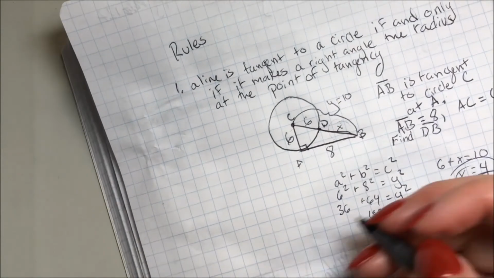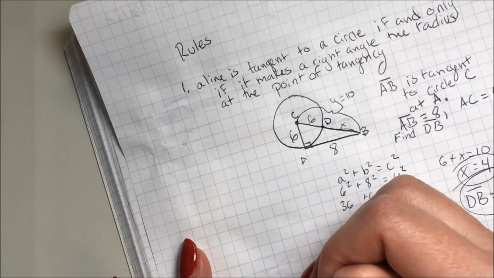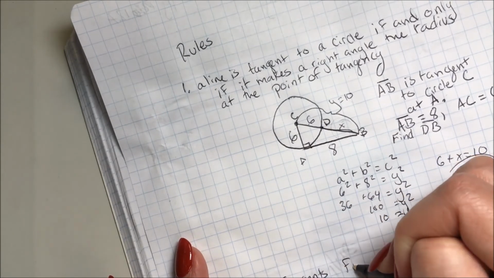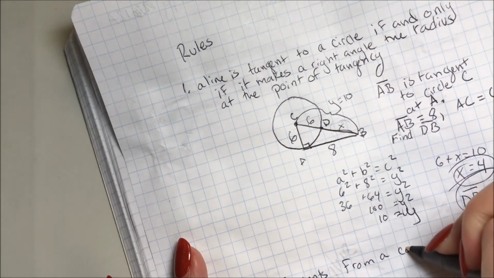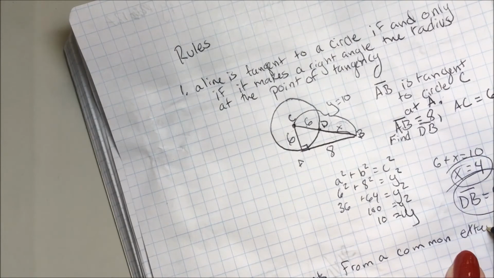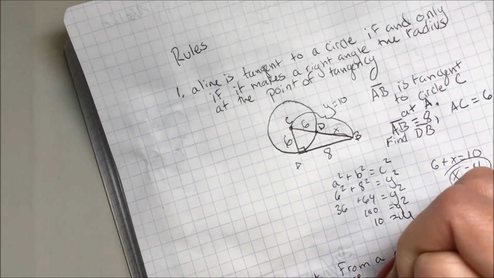Okay, so that's one way I can use tangents in algebra. The second way, and this is the second rule, is that tangents from a common external point are congruent.